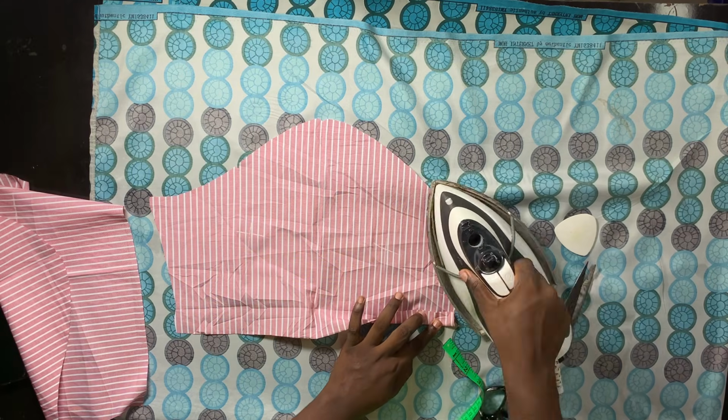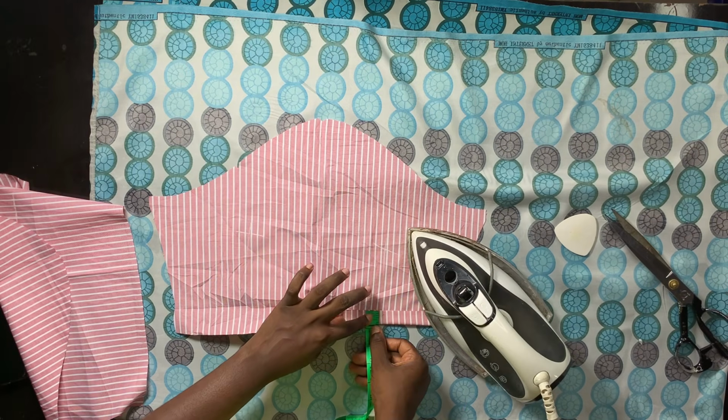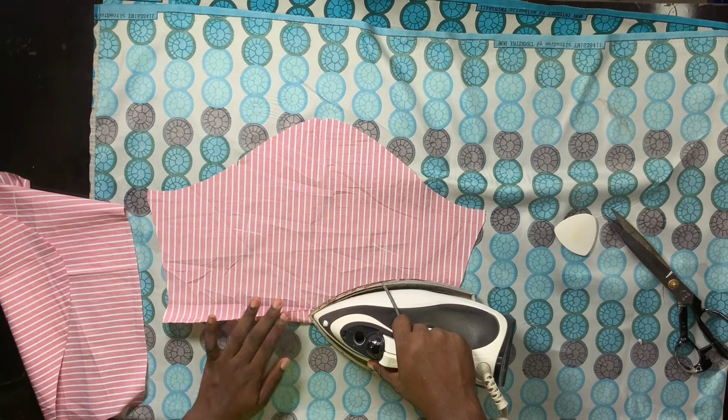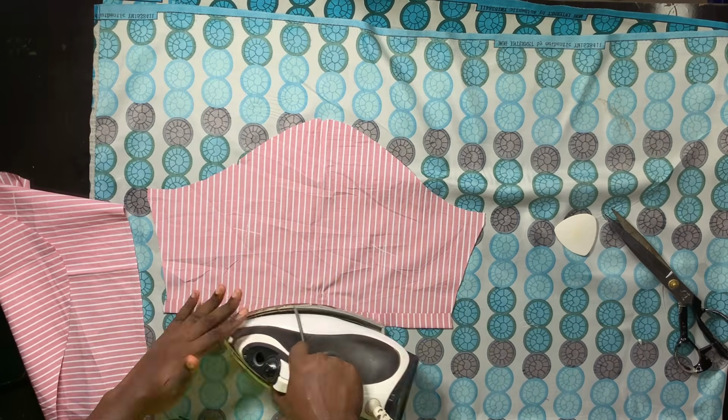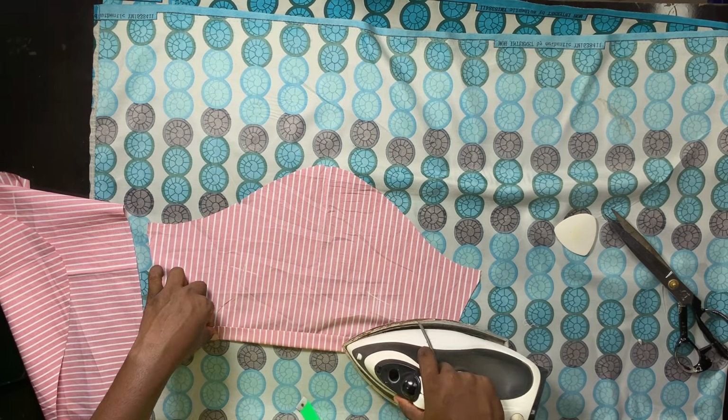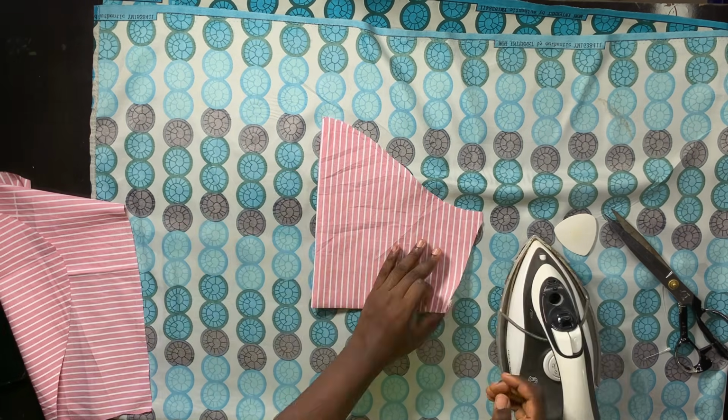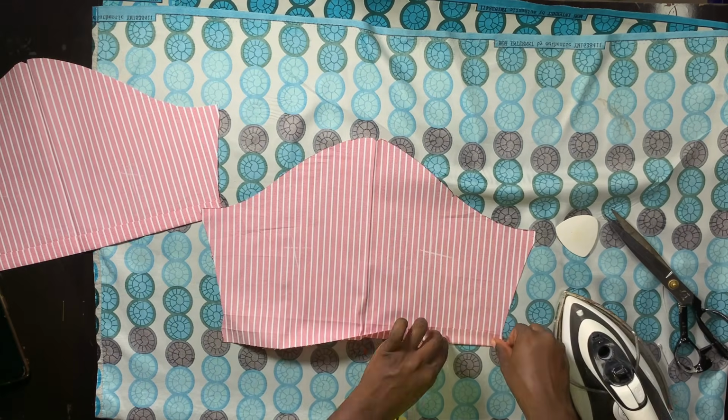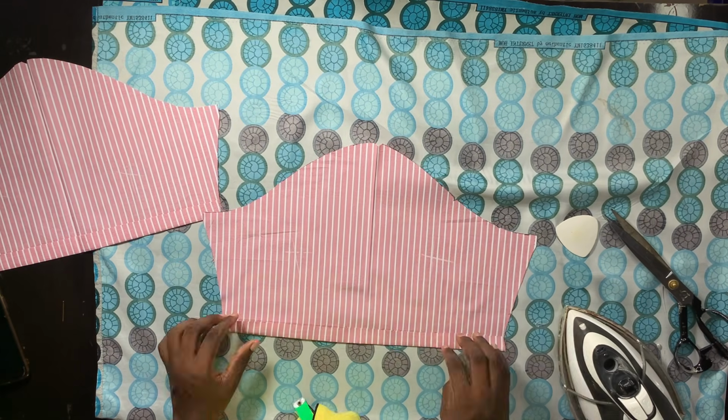I'll fold in the first 0.75 and I would iron. I would also confirm with my tape that I'm folding in 0.75. After which, I will fold in the second 0.75 and I would also press it properly. Okay, I'll proceed to carry out the same steps for the second sleeve.